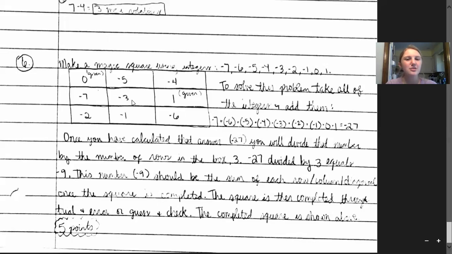So you would then use the guess and check or trial and error method to find out how the box is solved. 0 and 1 were given, so 0 minus 5 minus 4, -9. 0 minus 7 minus 2, also -9. -5 minus 3 minus 1, -9. -4 plus 1 minus 6, also -9, and the -9 equals that in the diagonal as well. And this diagonal also equals -9. All the rows equal -9.